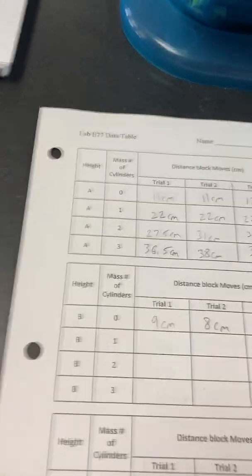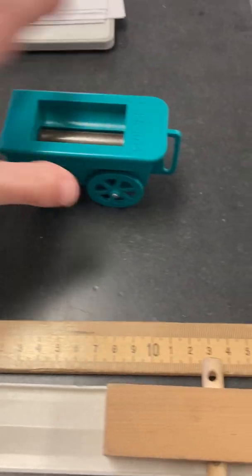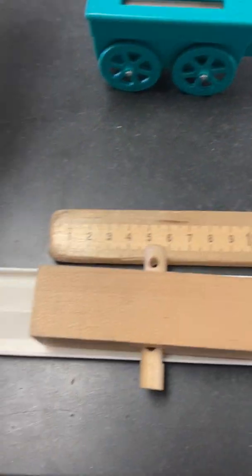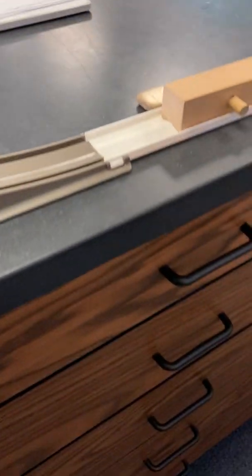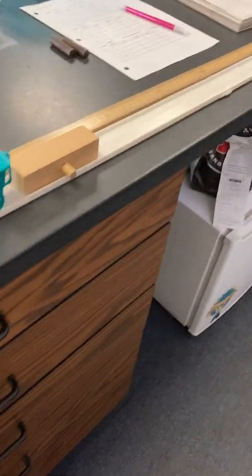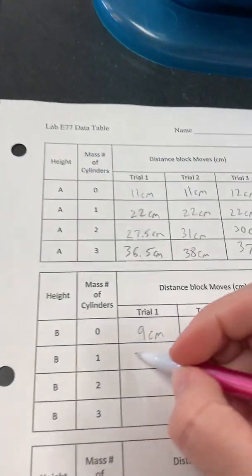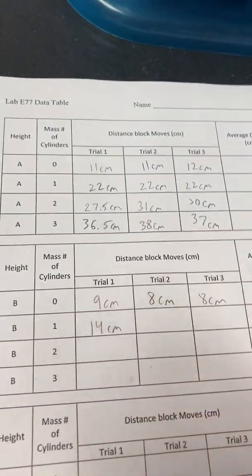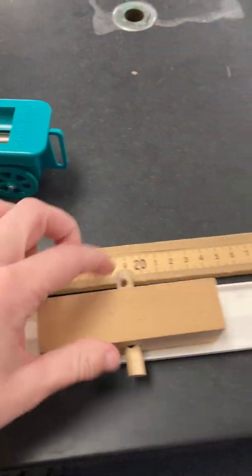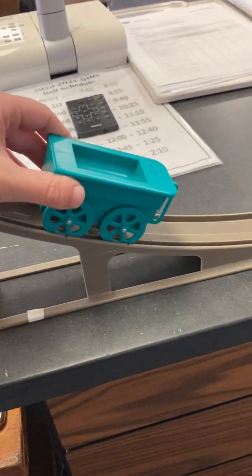Now we have to put 1 mass or 1 cylinder in our cart. Okay, again, this is medium speed, which is notch B. Trial 1, 14 centimeters. Okay. Trial 2, again, the medium speed.